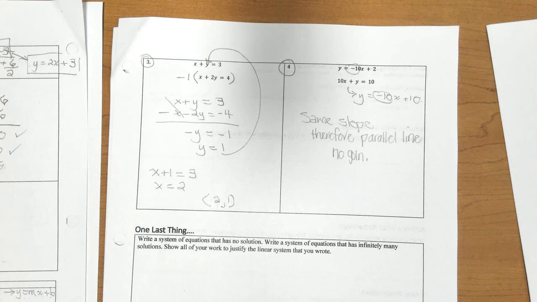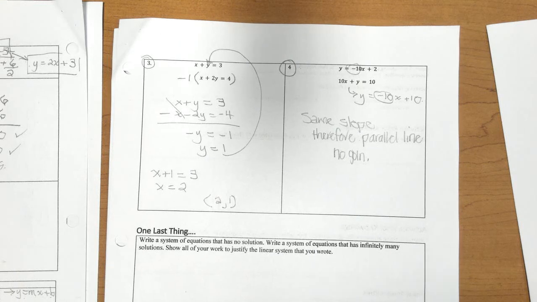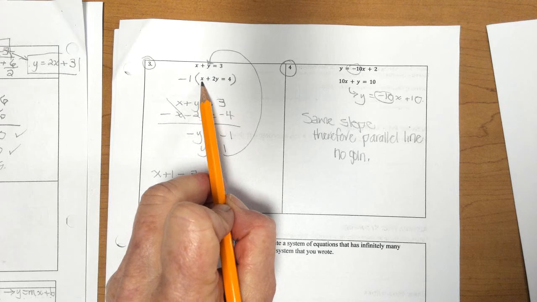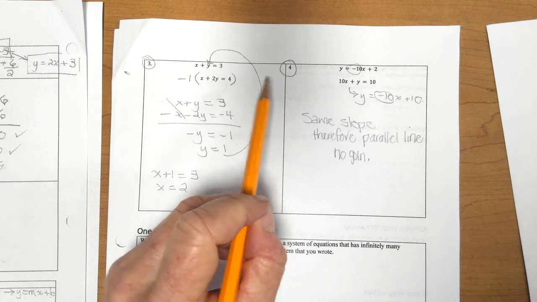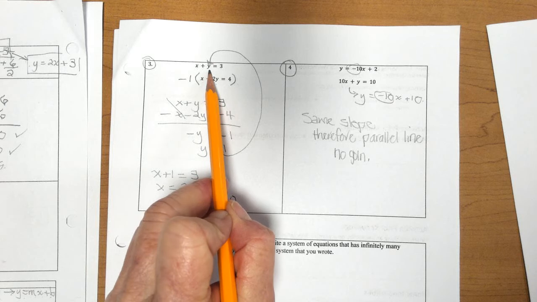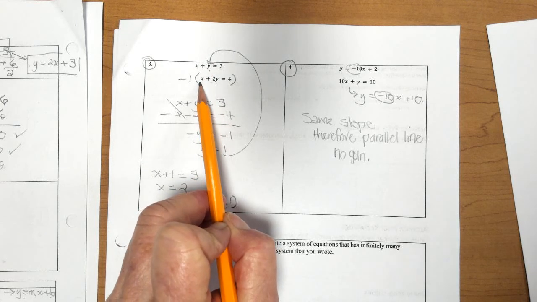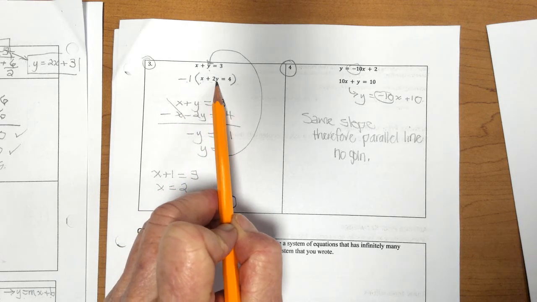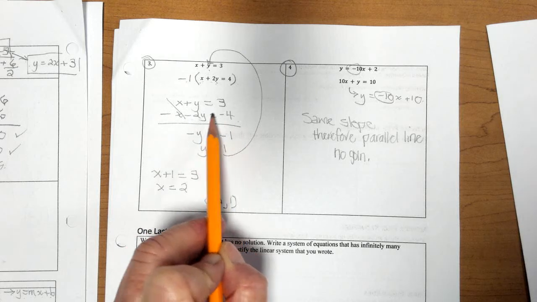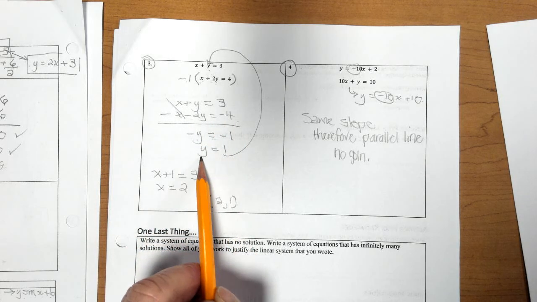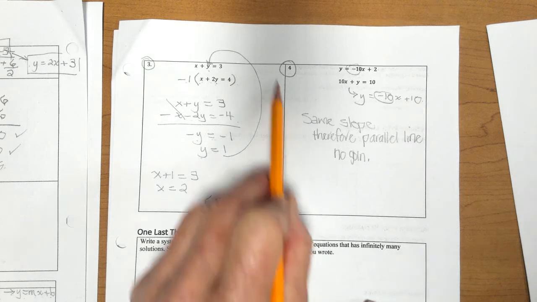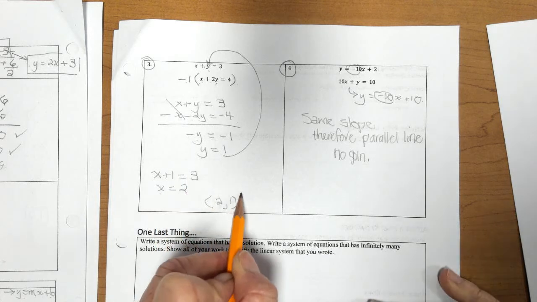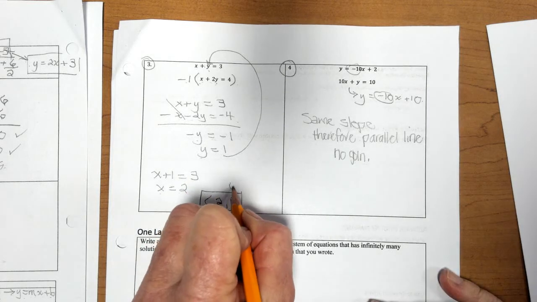So as you could see on problems number 3 and number 4, what I did here was I noticed that I had x plus y is equal to 3 and x plus 2y is equal to 4. So I could have either multiplied the top by -2, but what I did instead was I multiplied the bottom by -1, turning this into a -x minus 2y. So you could see here what I did. And then I got -y is equal to -1, therefore y is equal to 1. Then I took that value of y, plugged it back in, and I got now that the value of x is 2. So this is one solution.